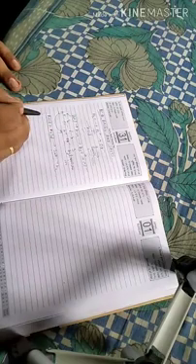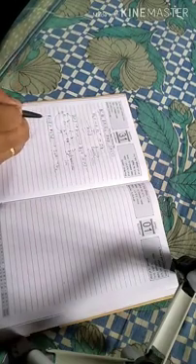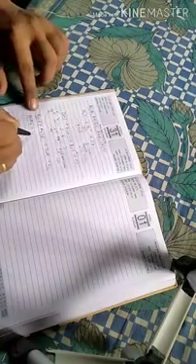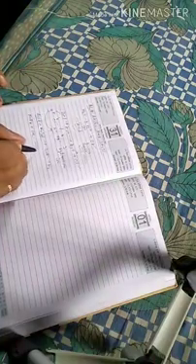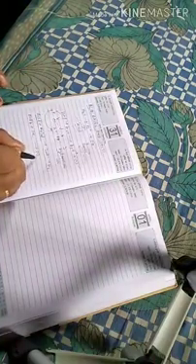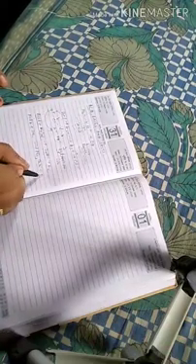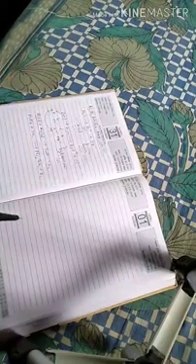So if we go for the proper reaction process using different reagents, suppose I am taking here NaOH plus Zn. Then it will be Na2ZnO2 plus H2.